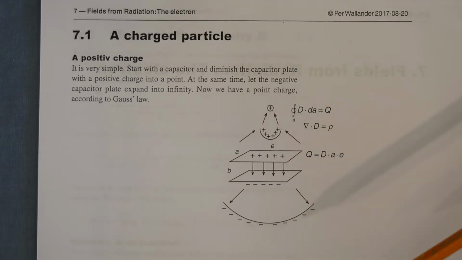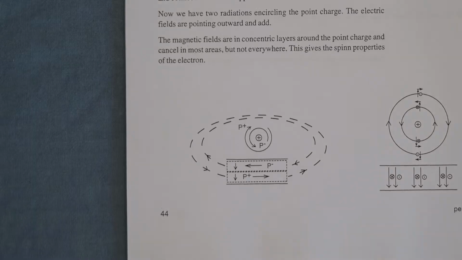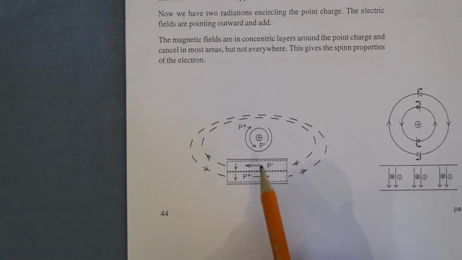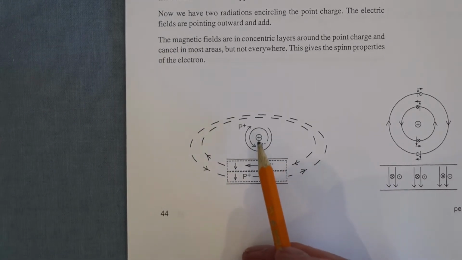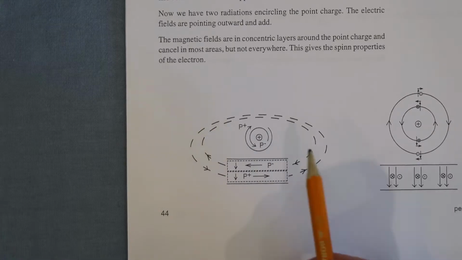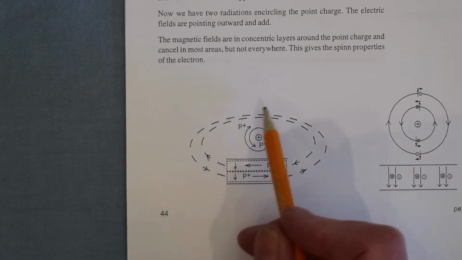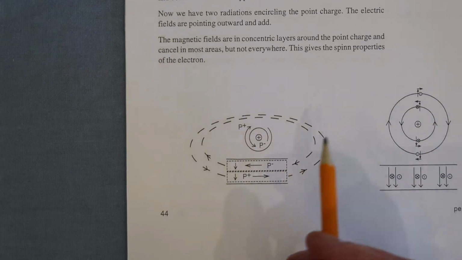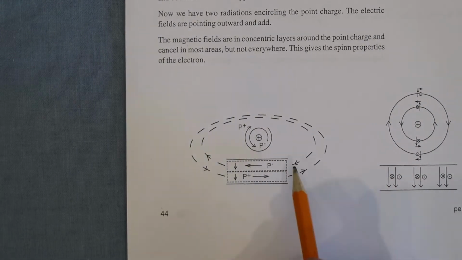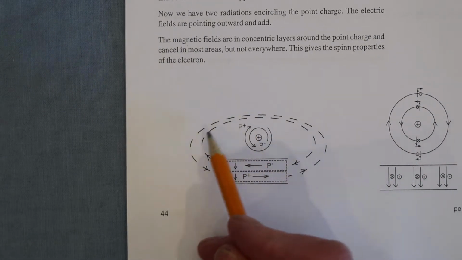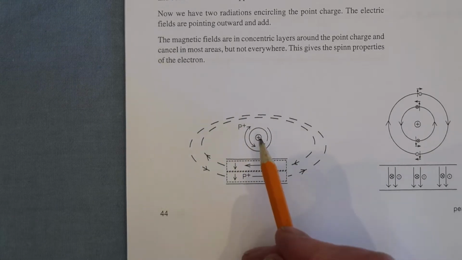a point charge. Using the transmission line model of the capacitor, we see that around this charged particle we have radiations. The electric field is from radiations traveling around the point.